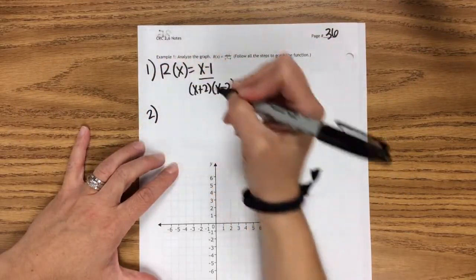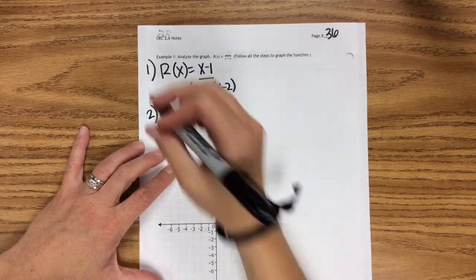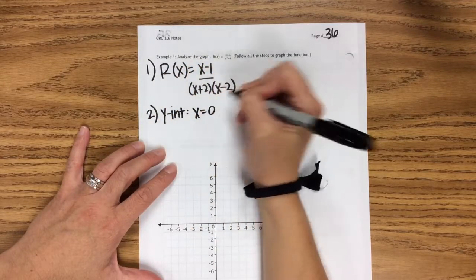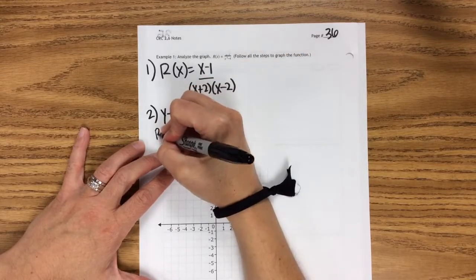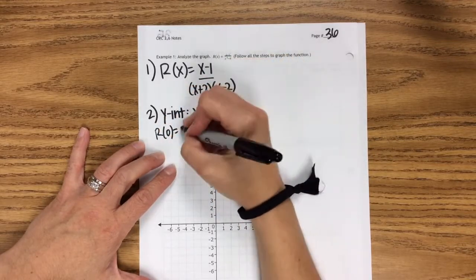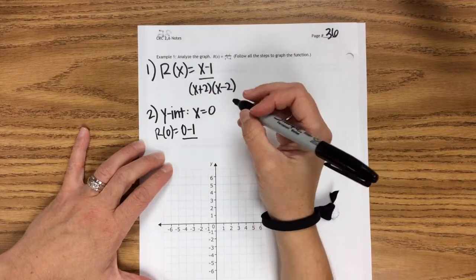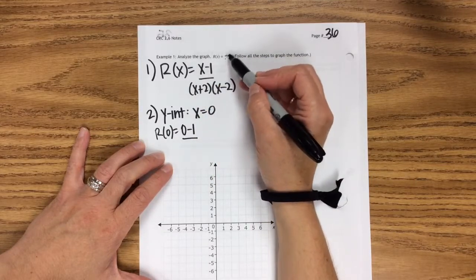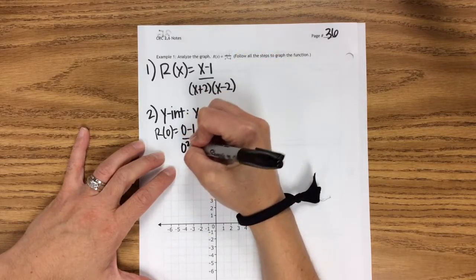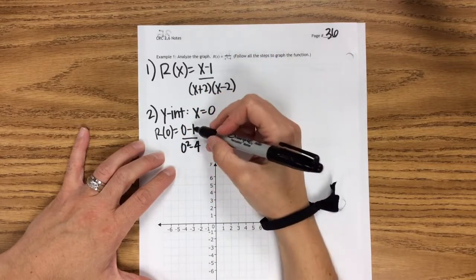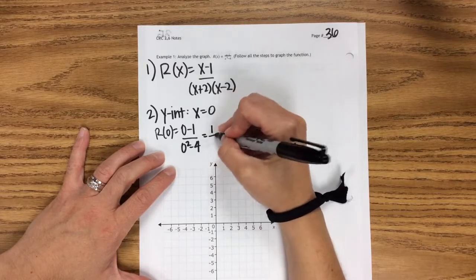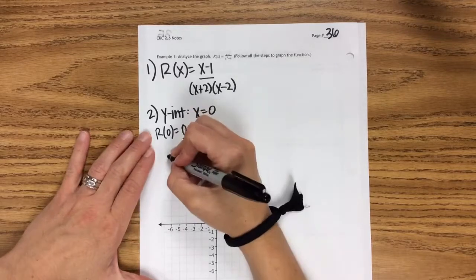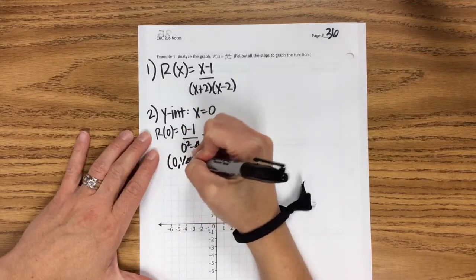Step 2 is to find the intercepts, and I'll find the y-intercept first. In order to find the y-intercept, I plug in 0 for x. So it'd be r of 0 equals 0 minus 1. And you can plug it into your simplified version or the factored version or the original. I'm going to do the original, 0 squared minus 4. So it looks like it's going to be negative 1 over negative 4, which is 1/4. That's my y-intercept. I'm going to write it as 0, 1/4.